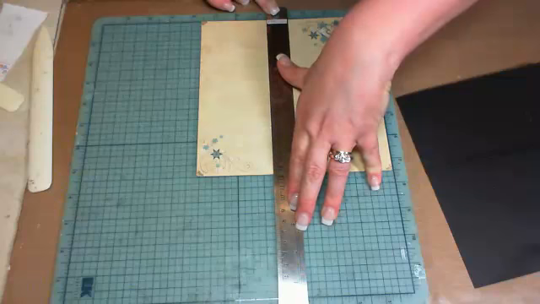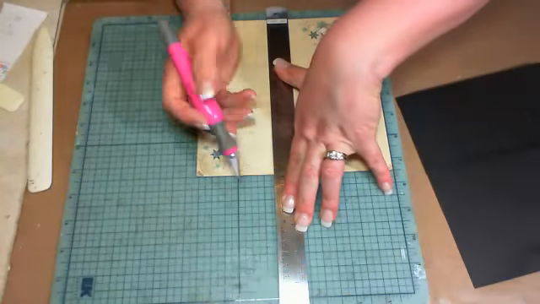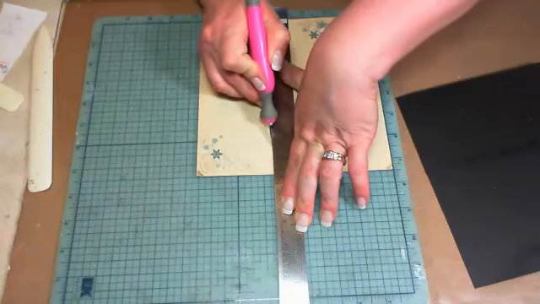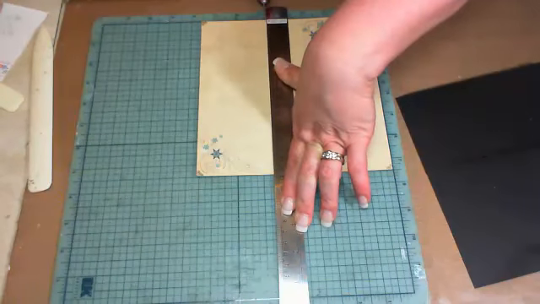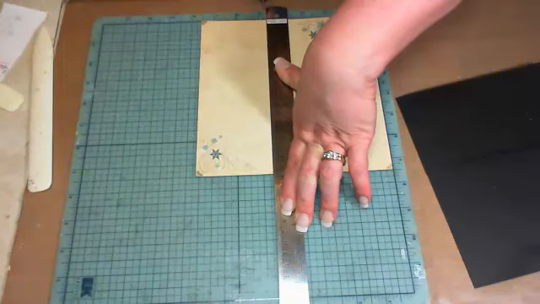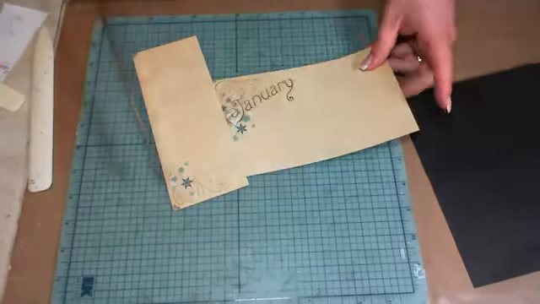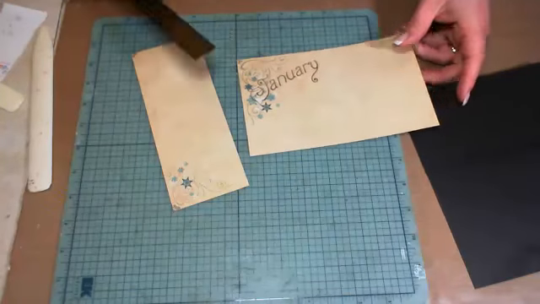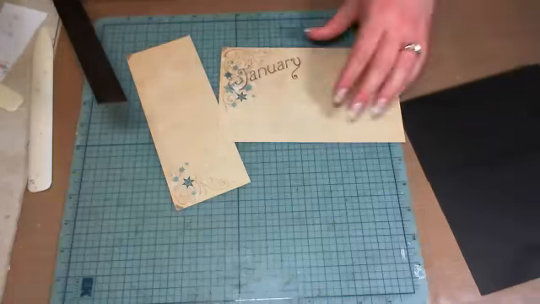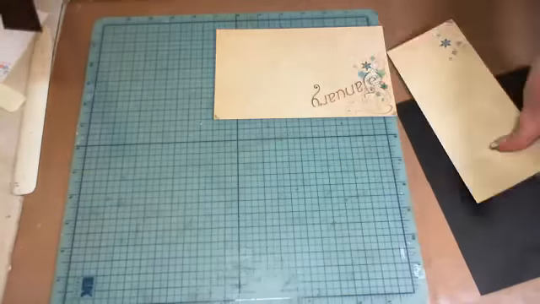Make sure your ruler's straight. Now, I like to use one that's about 18 inches long so that I can get it straight with my paper. And I'm just going to cut straight down. My ruler isn't long enough for this mat. I wish it was like 3 inches longer. Okay, so this is what you have now. You have a piece that has January, and it's 4 5/8 this way. So now we're going to turn this January, put this one to the side. You don't need it for right now.